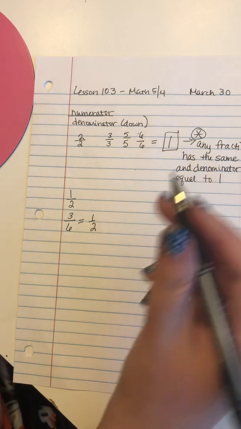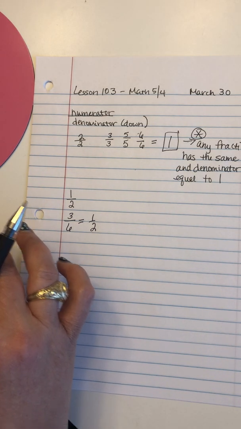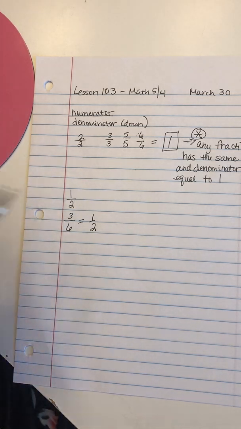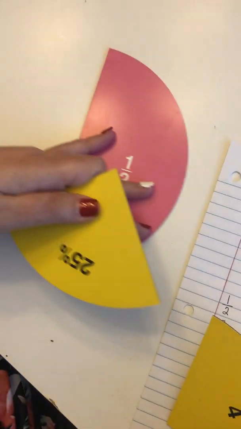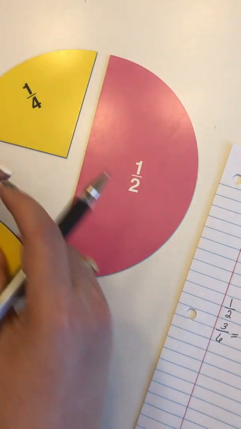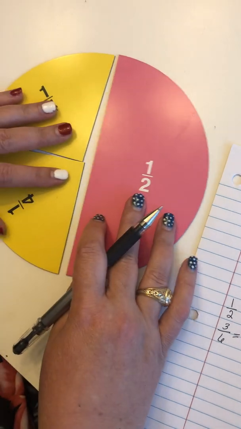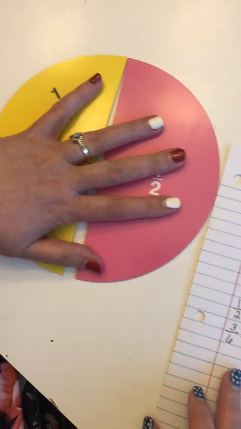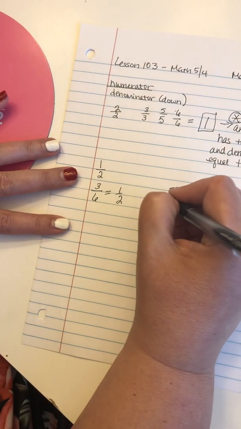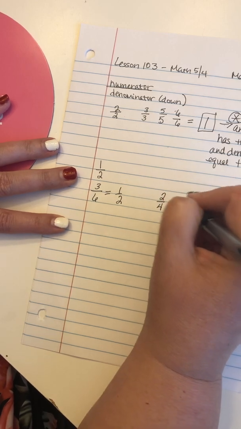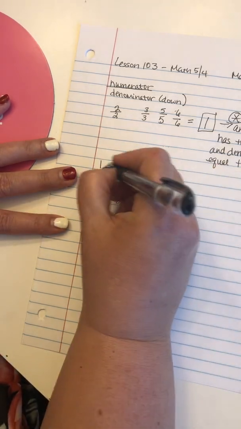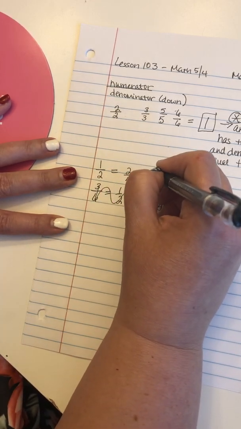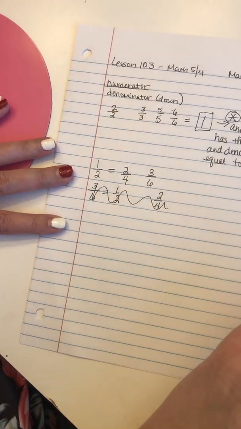Now, let me see if I can find any others that are equal to 1/2. If I have my 4th pieces and I bring them out, I need 2 of my 1/4 pieces to equal 1/2. So if I write that down, I have 2/4 is also equal to 1/2. I'll write it up here. We said 1/2 is equal to 2/4. We said 3/6, that was the one I just did, is equal to 1/2.